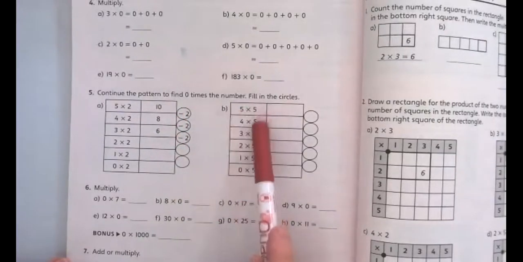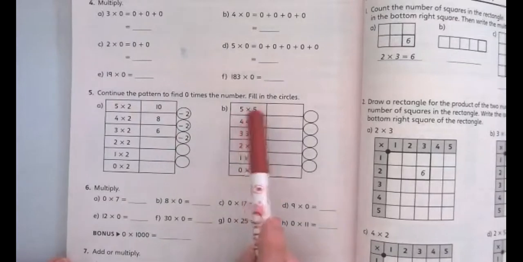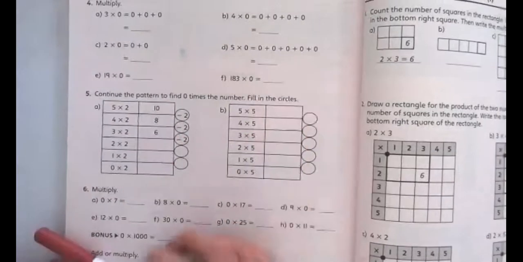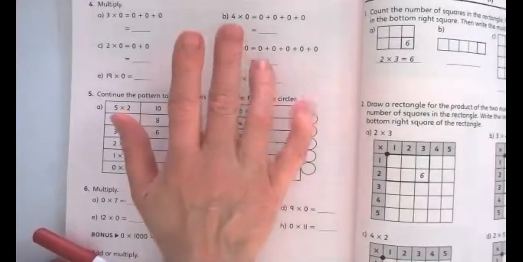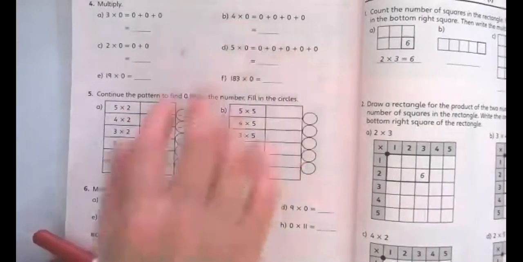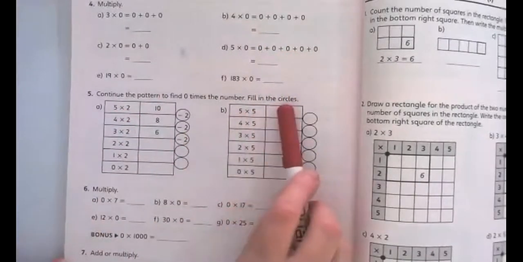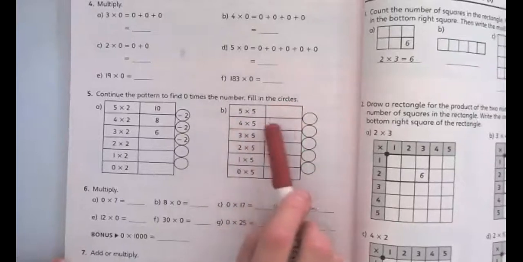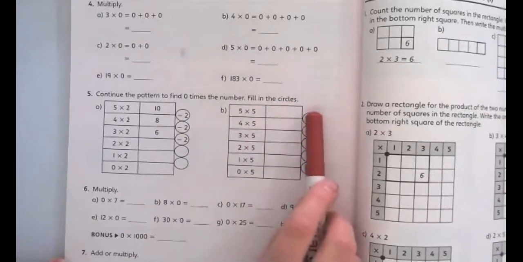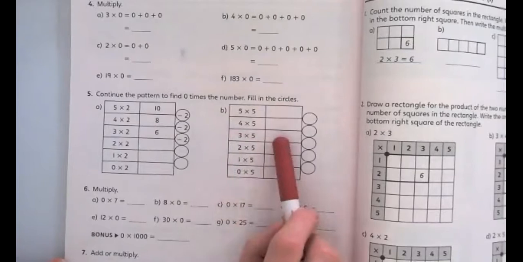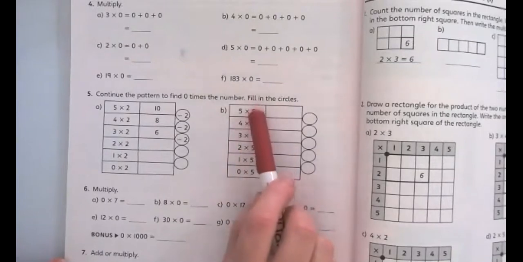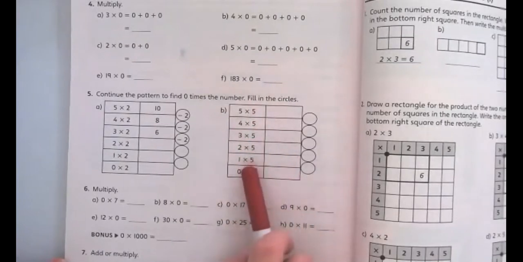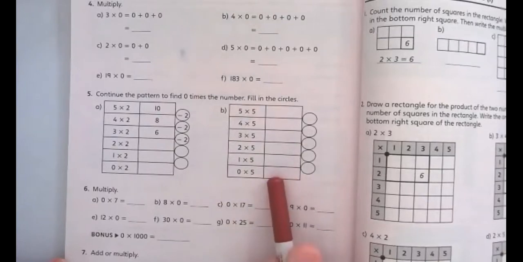Now it's groups of 5. 5 groups of 5. So I count by 5s. 5, 10, 15, 20, 25. That's my first number. 5 groups of 5 is 25. And then what's 4 groups of 5? I'm taking away 5. 3 groups of 5. See, every time I'm taking 1 group away. And then I get down to 0 groups of 5.